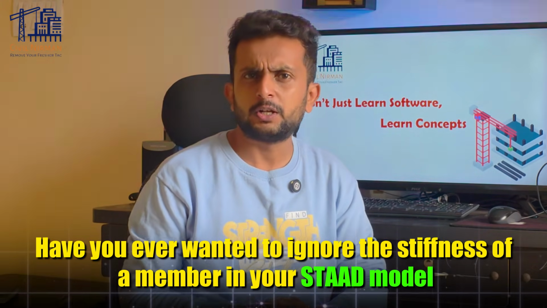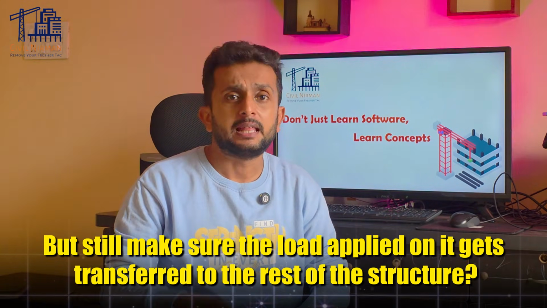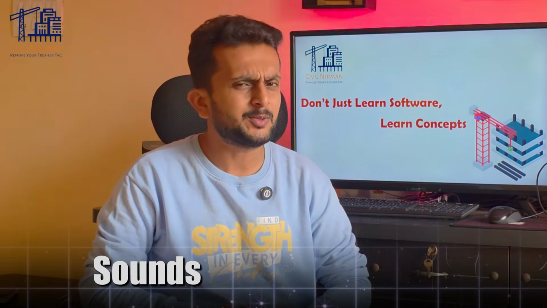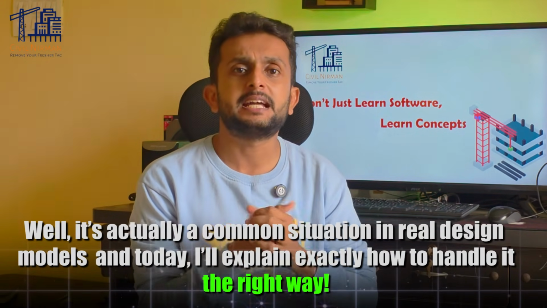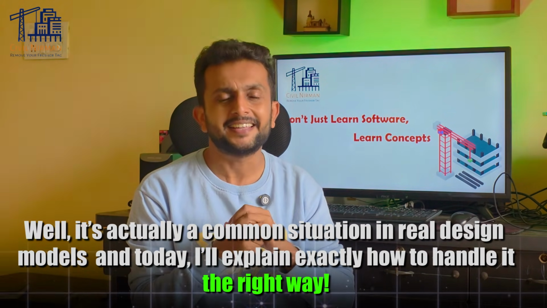Have you ever wanted to ignore the stiffness of a member in your STAAD model, but still make sure that the load applied on it gets transferred to the rest of the structure? Sounds confusing, right? Well, it's actually a common situation in real design models, and today I'll explain exactly how to handle it in the right way.